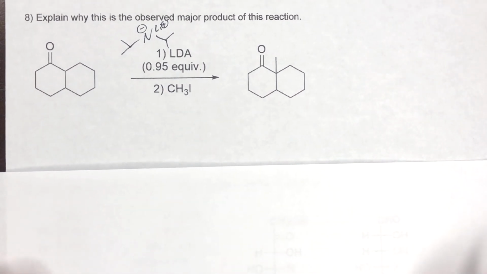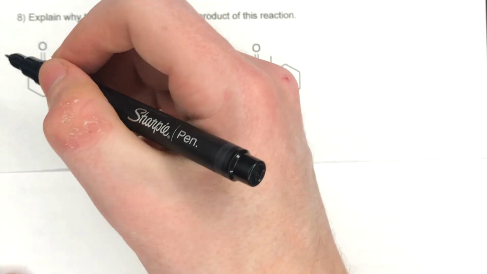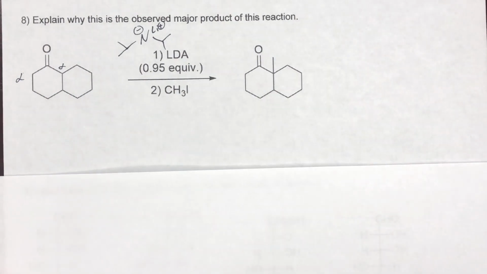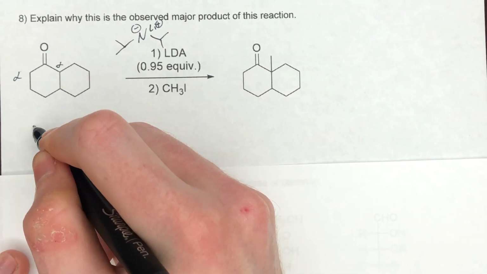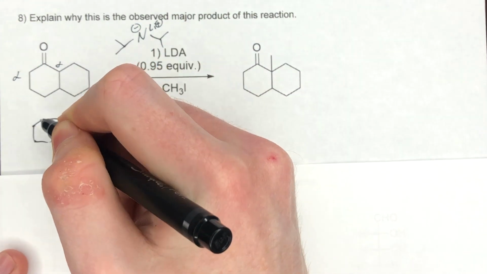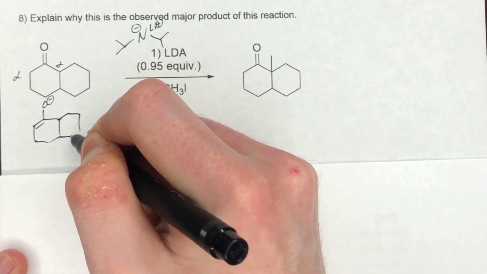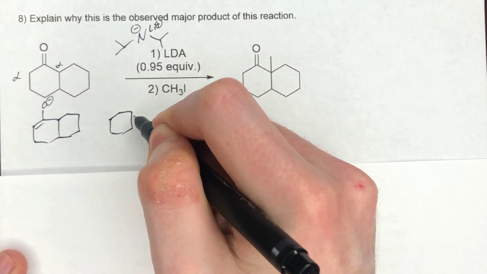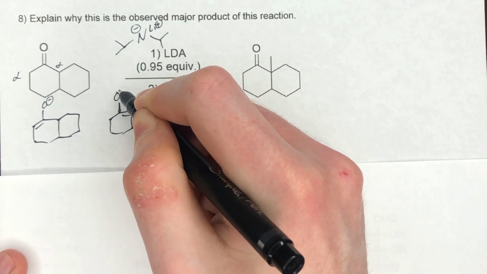So here we have a carbonyl, so we're looking for alpha protons. We see that there are 2 sets of alpha protons, here and here. So you can remove either of them, and we need to assess if there's a difference, because if there is a difference, this may explain what's going on here. So I'm just going to remove them one at a time. If we remove this one on the left here, we would get this structure. If we remove the one on the right, we would get this structure.